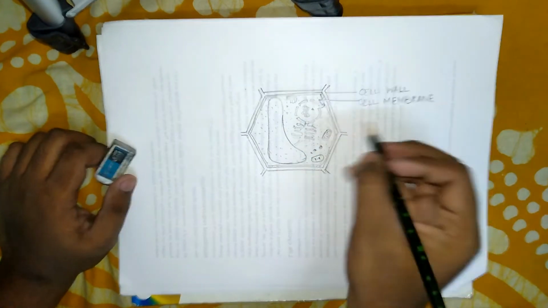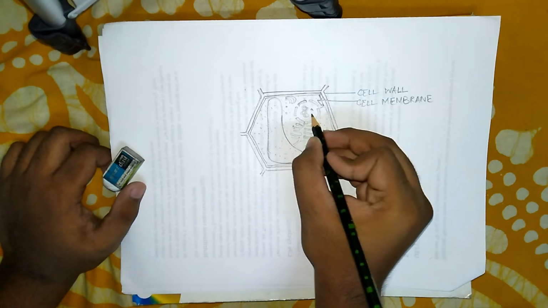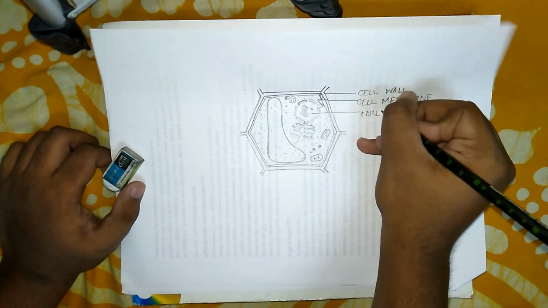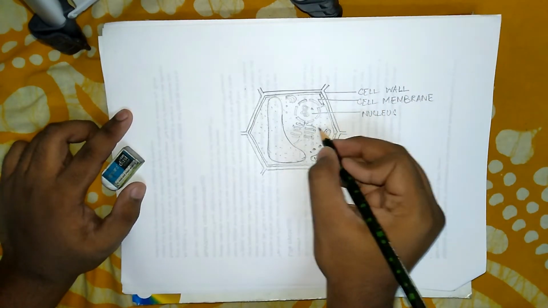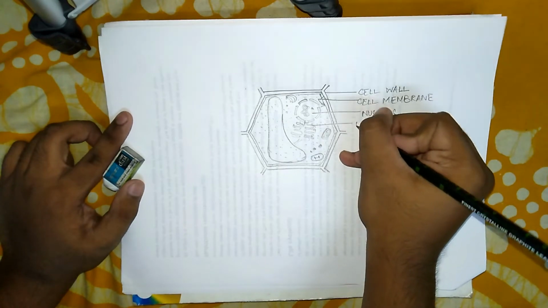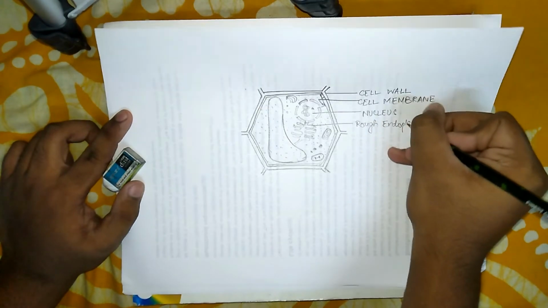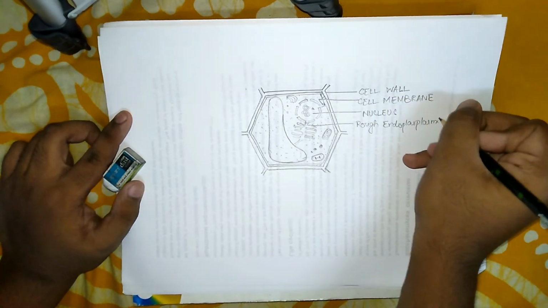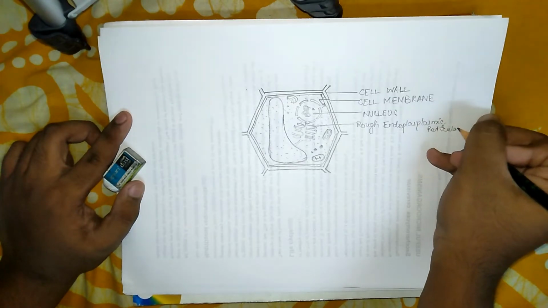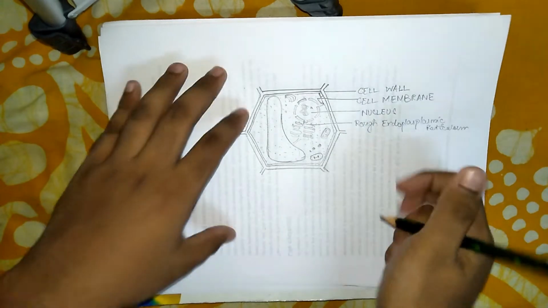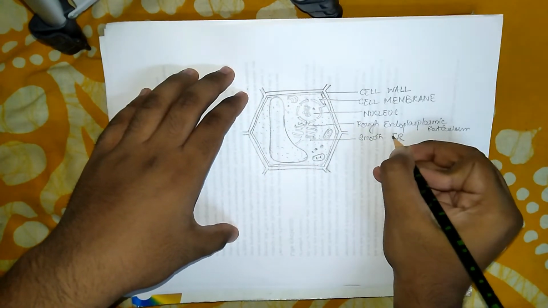Inside the cell wall comes the nuclear membrane, and this is the nucleus. And this is the rough endoplasmic reticulum. Endoplasmic reticulum are of two types, rough and smooth, and these are the smooth ones, smooth endoplasmic reticulum.